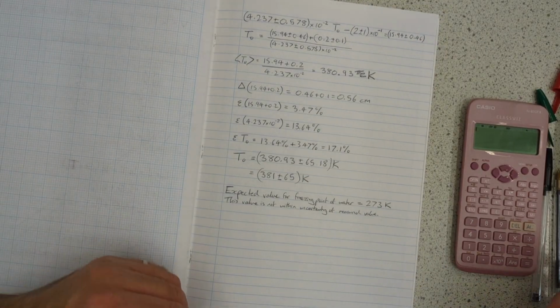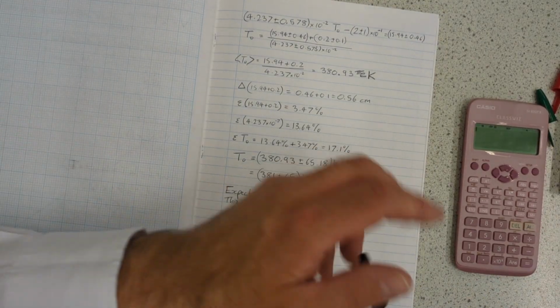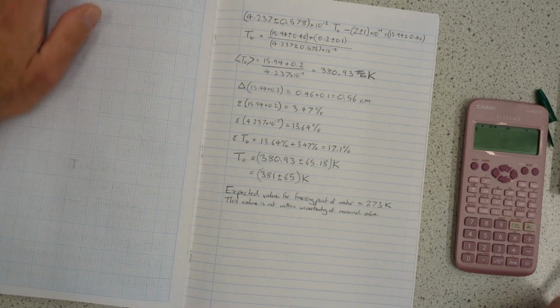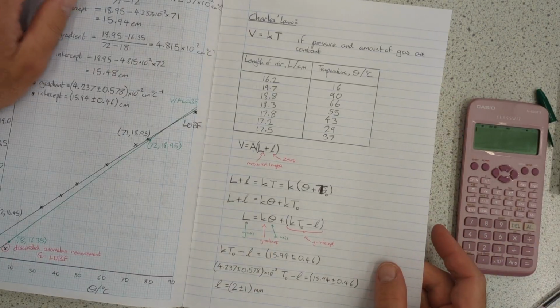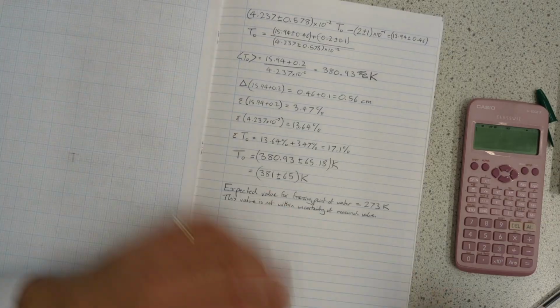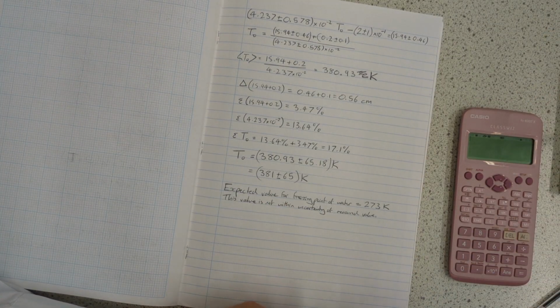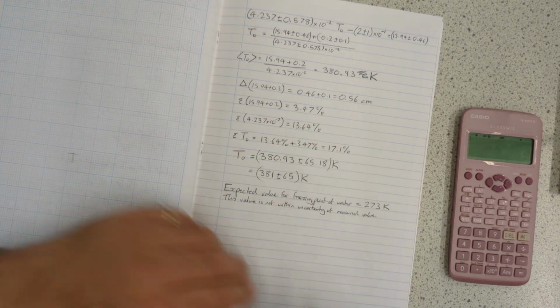Okay, I'll stop there. Now, I hope you found that a useful practical to see. And as I say, it's important to do the error analysis on everything you do. But sometimes, even when you do the error analysis, the results still don't quite work out as they should be. And then the challenge is to figure out what's gone wrong.